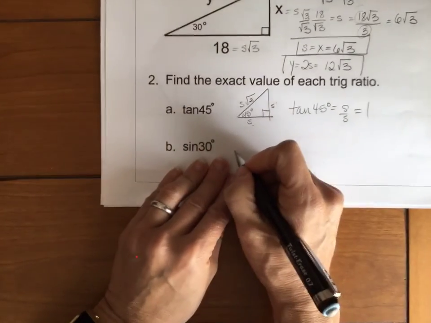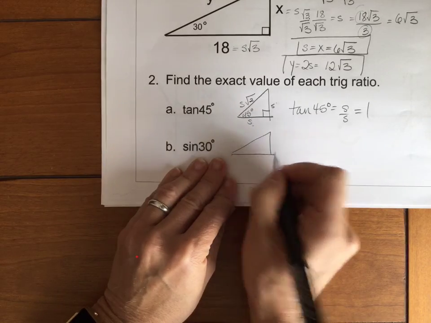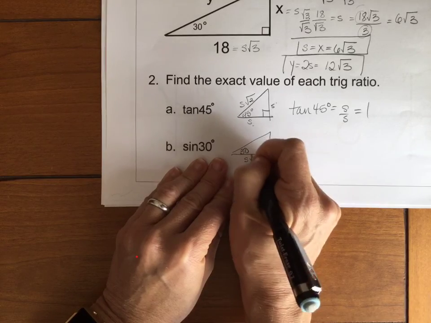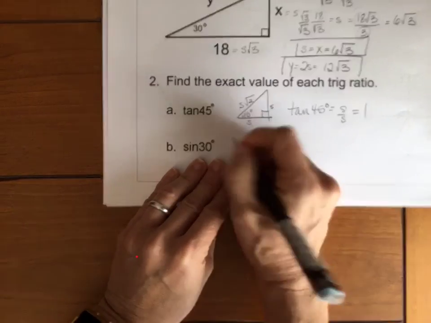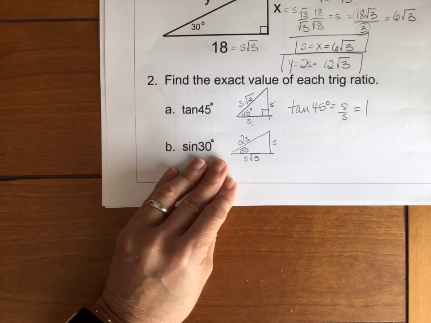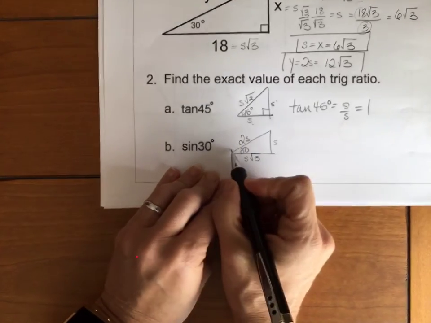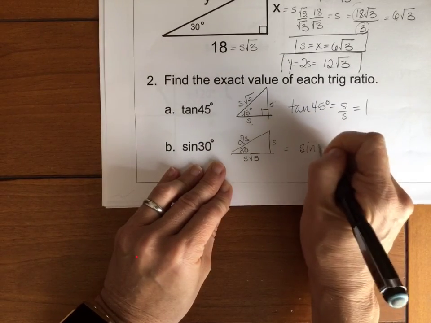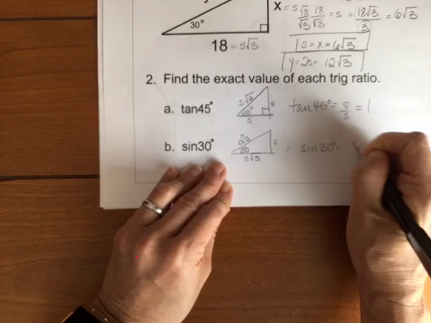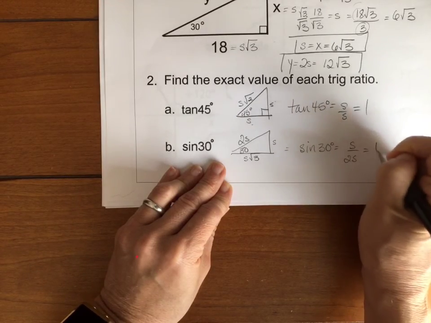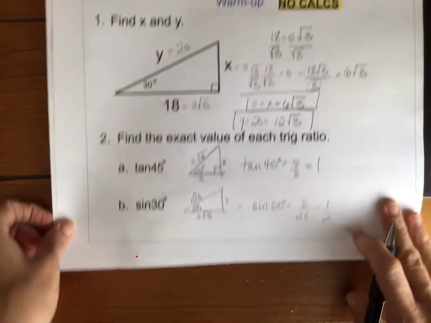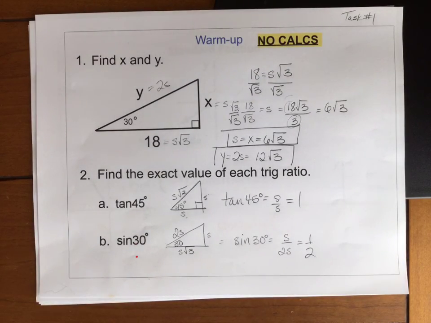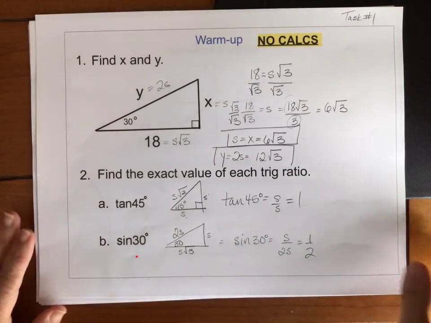And then if we go down to our 30, 60, 90 triangle, so here's 30. So short side is there, long side is short side times root 3, and hypotenuse is 2S. Sine is opposite over hypotenuse. So we have sine of 30 degrees is S over 2S, or 1/2. Right. So there's the warm-up for that. These are all really important concepts going forward.